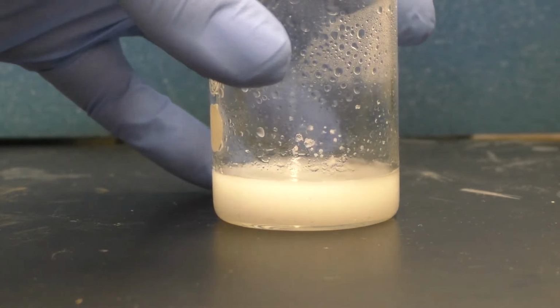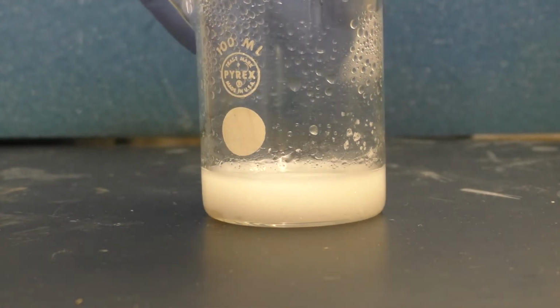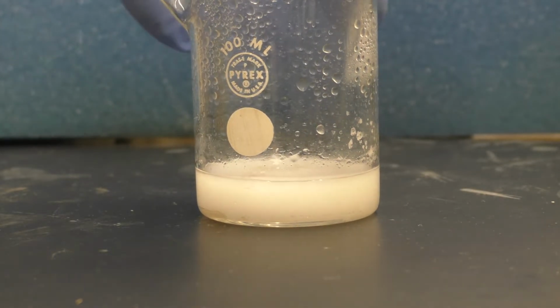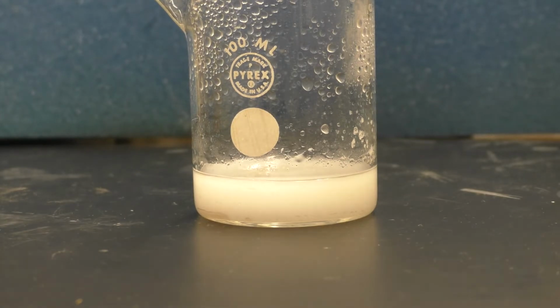So we're going to have to try to solve this. For right now, let's just try a quick simple fix. Take this back to the hot plate, see if we can heat the solution back up, get this material to go into solution, and then perhaps it will crystallize upon cooling.